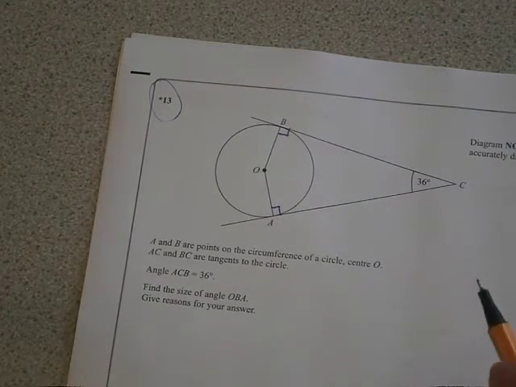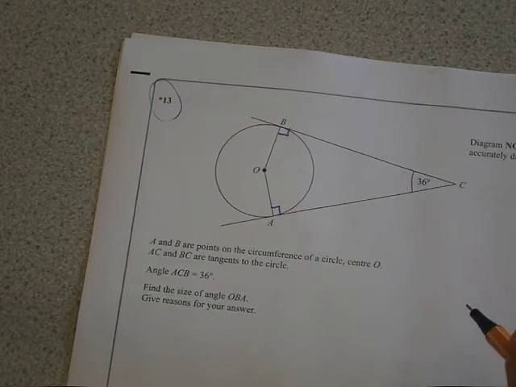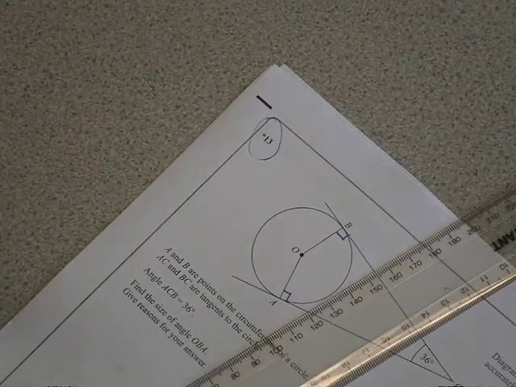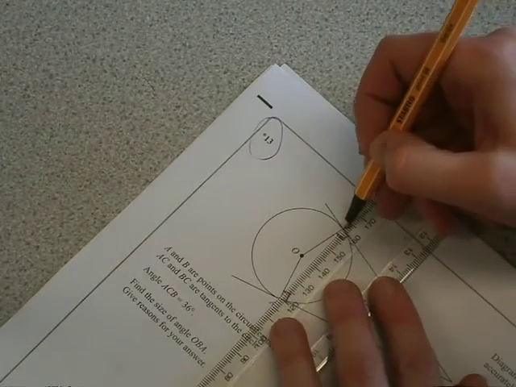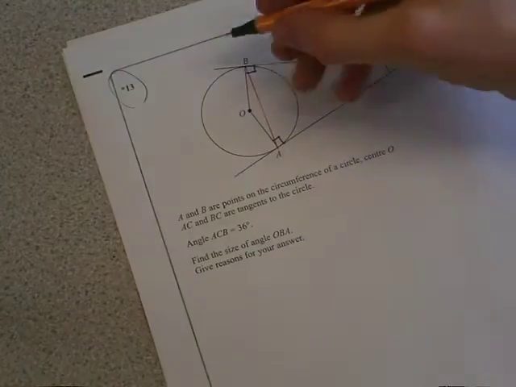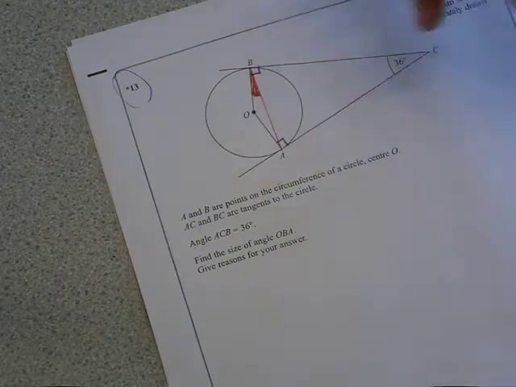Okay, so I've just got to think quite carefully about this now. OBA. So I need to draw another line actually, because it's not asking me for that 90-degree angle. OBA is this angle just here. So this is the angle that it's asking me to find.